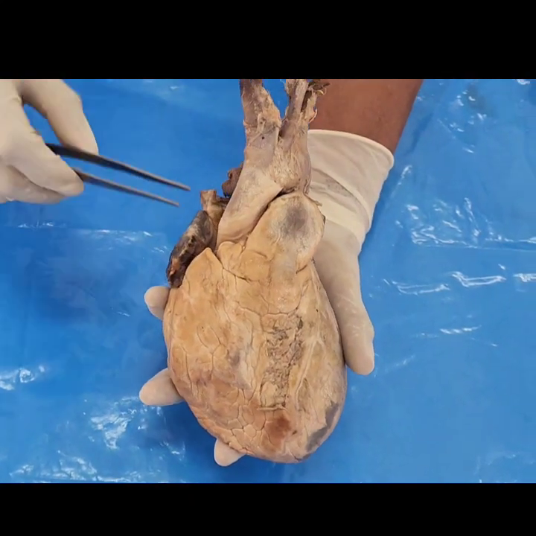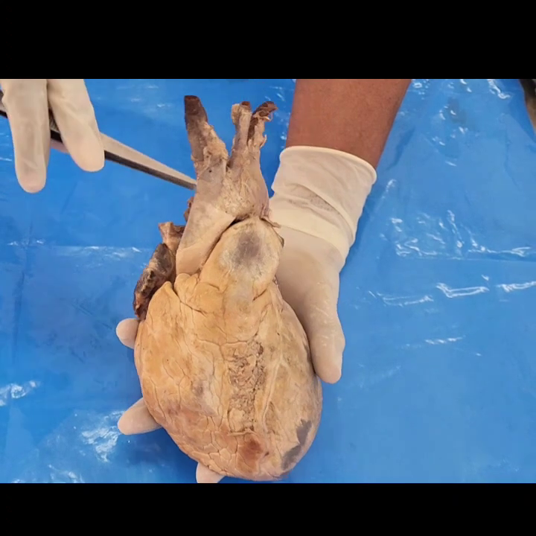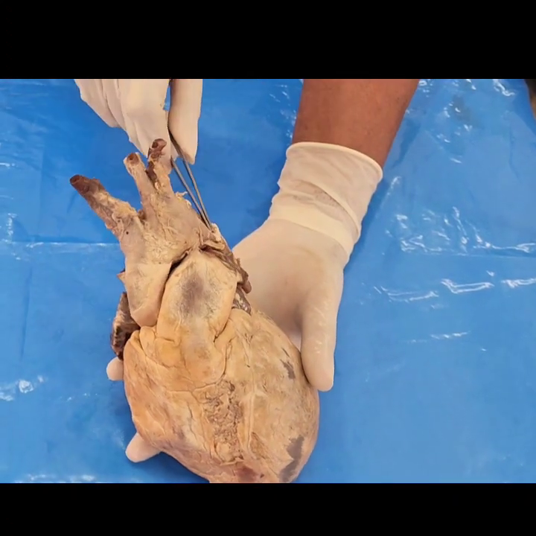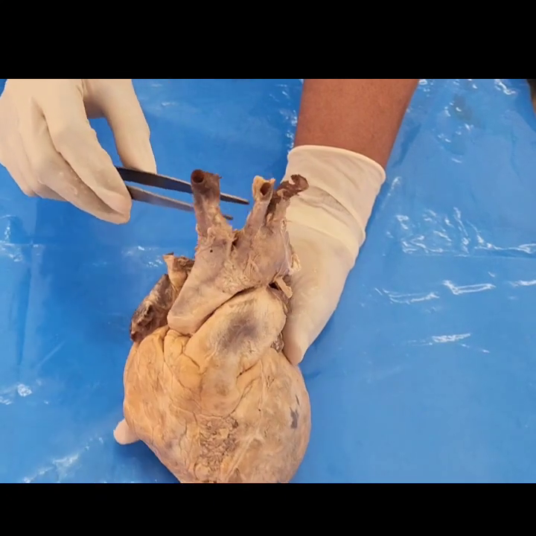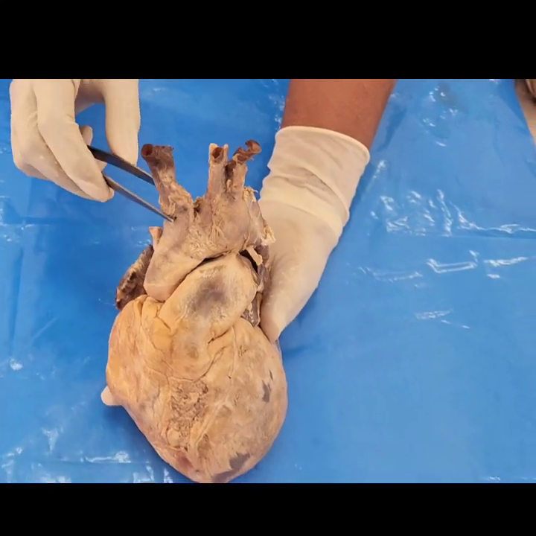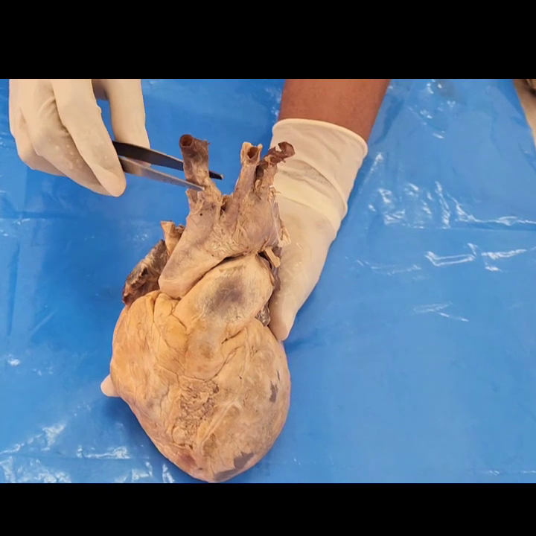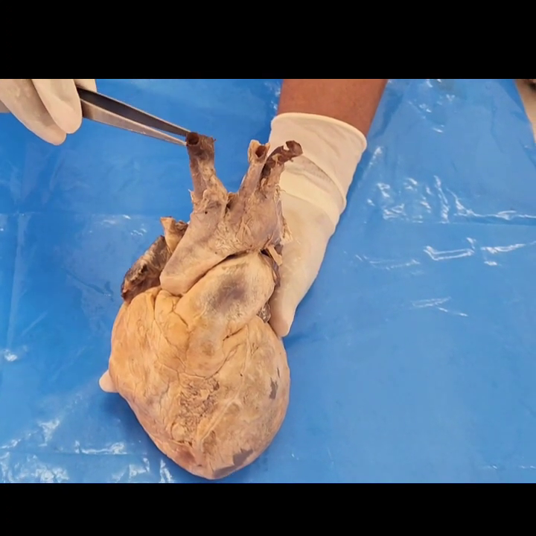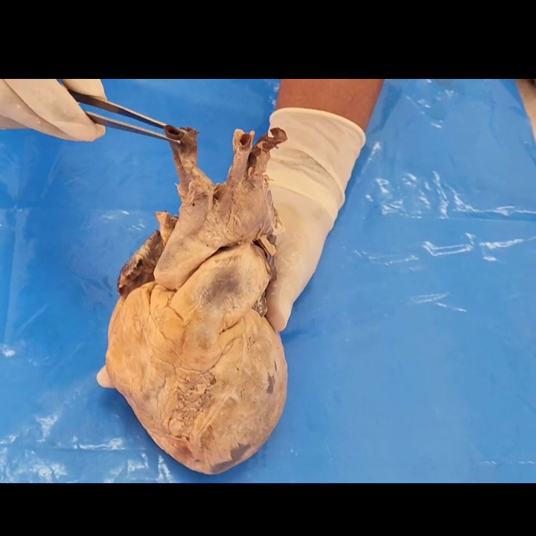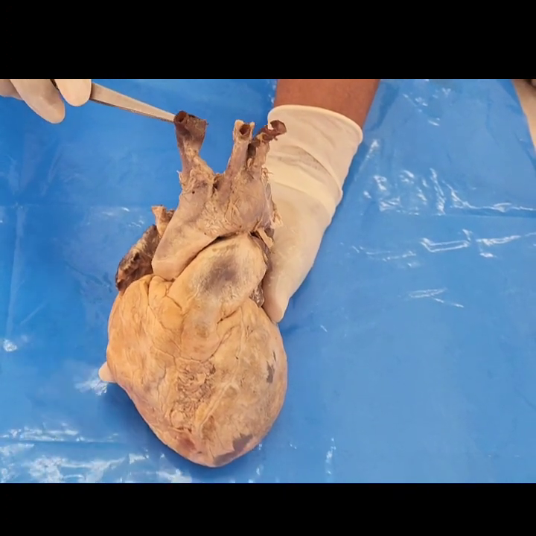This is the aorta: ascending aorta, arch of aorta, and then it continues as descending aorta. Coming to the branches of the arch of aorta, on the right side you have the common trunk. This is called the right brachiocephalic trunk, which divides into two branches. One is the right subclavian artery, another is the right common carotid artery.